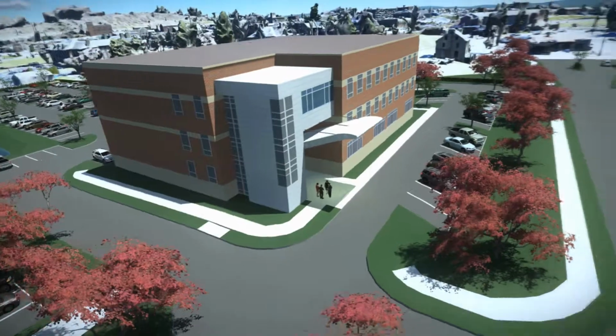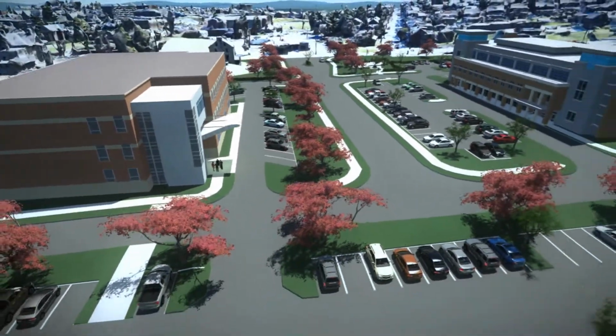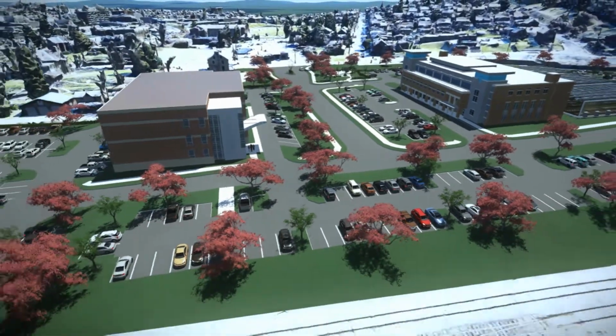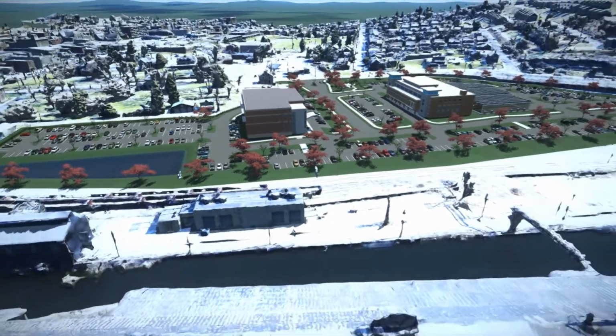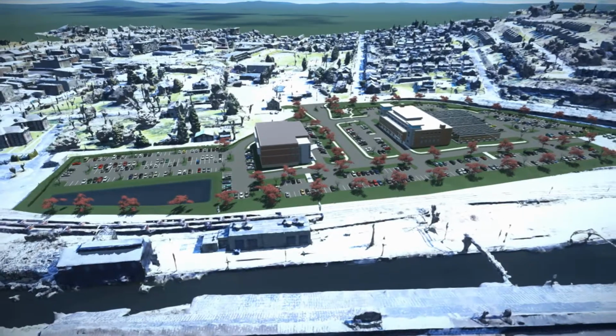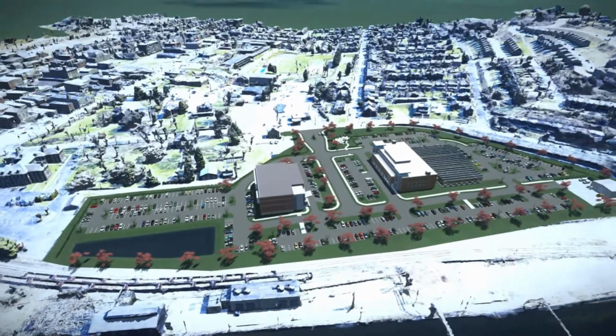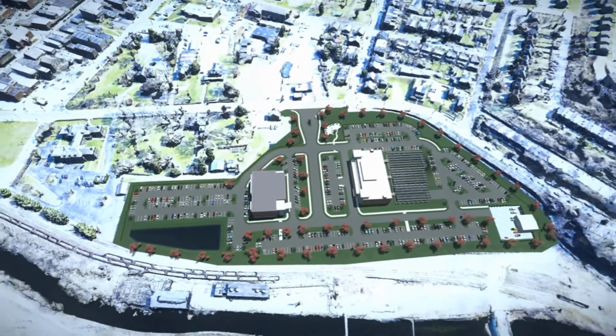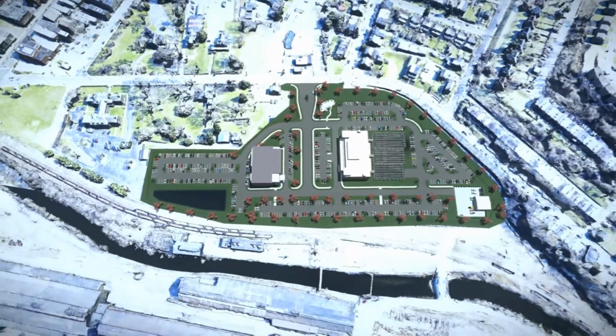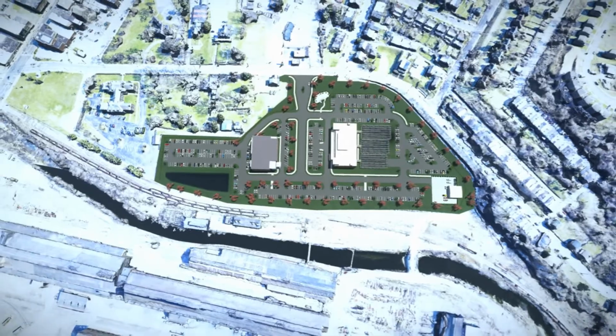Export the model to LumenRT to create amazing visualizations such as videos, imagery, augmented reality, and show it in the context of the community around it. Letting stakeholders understand not just your design intent, but also how it fits the community. Being able to deliver these 3D models instead of flat 2D drawings will help separate you from your competition.